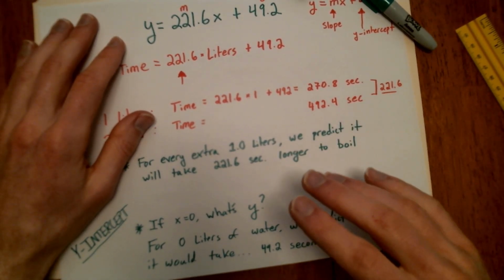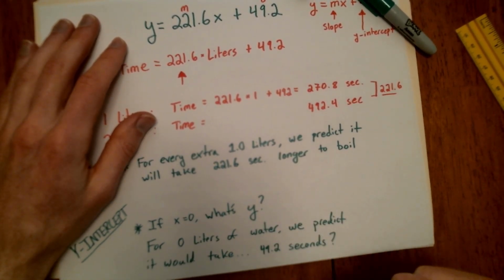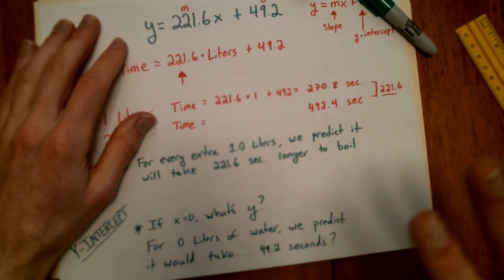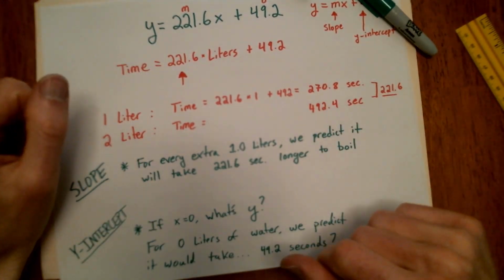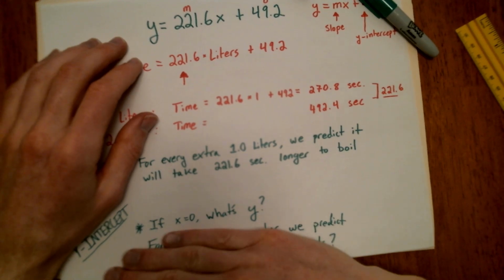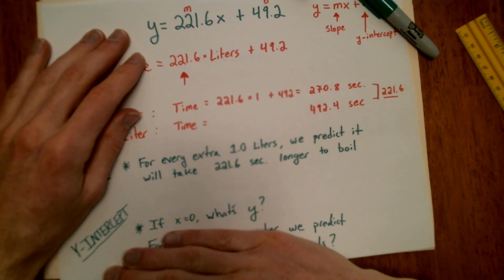Sometimes this y-intercept has a very important physical meaning, and we have to interpret and think about what that actually means and what the number ought to be. In this case, I don't know. Let's not worry too much about it, but in general, the interpretation is exactly this. It tells you the y-intercept, that value, 49.2, tells you what y is going to be when x is 0.